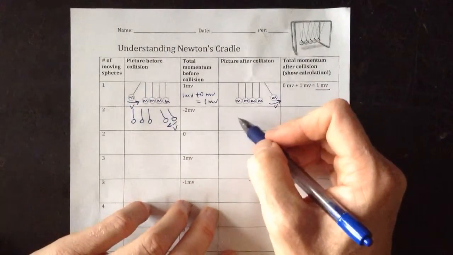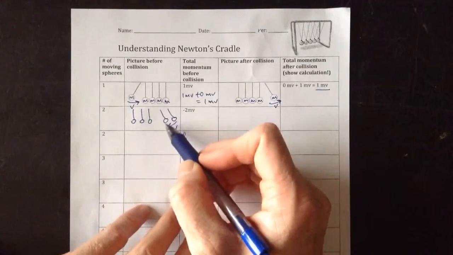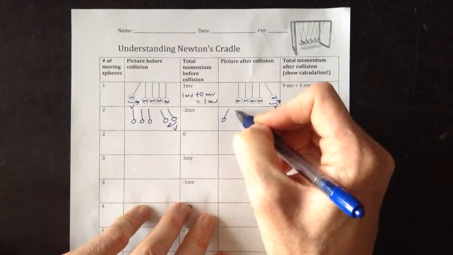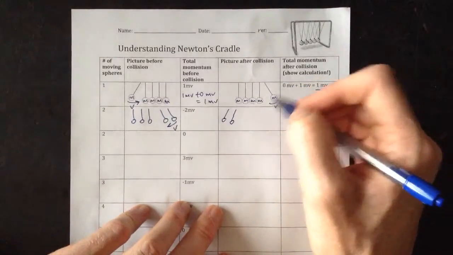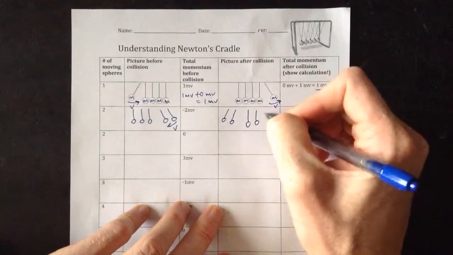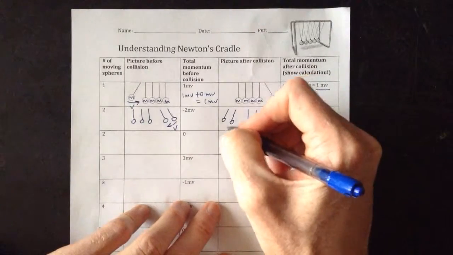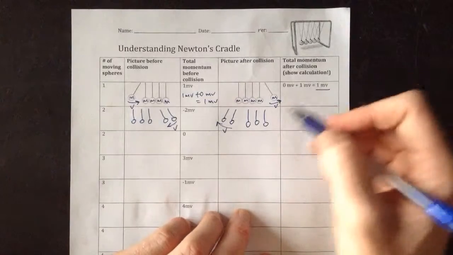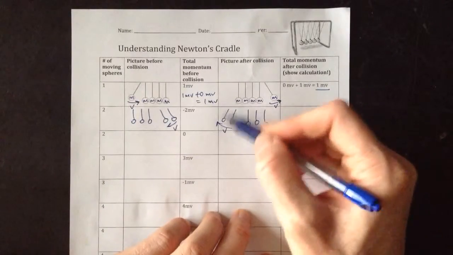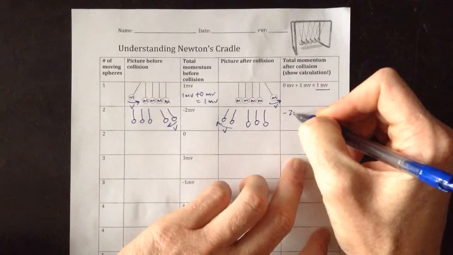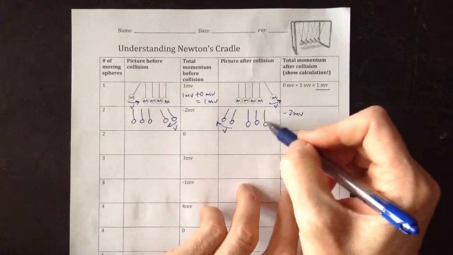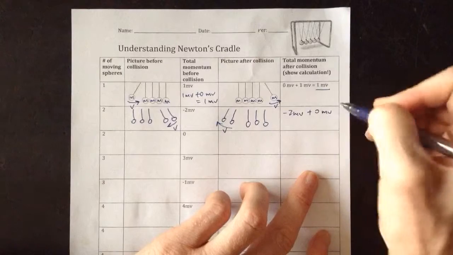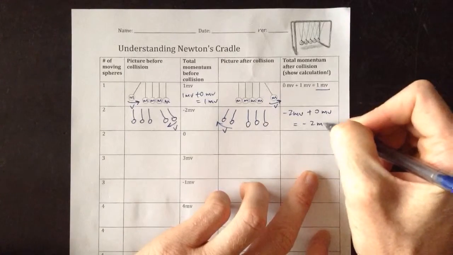And then the picture after the collision is we know what comes in goes out, and so we'll have 2 spheres moving to the left, leaving 3 behind, and these continue to move to the left with velocity v. So these are minus 2 mv here, plus these 3 have no momentum, 0 mv, gives us minus 2 mv.